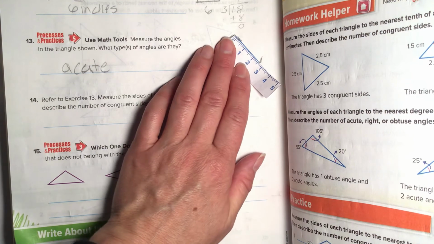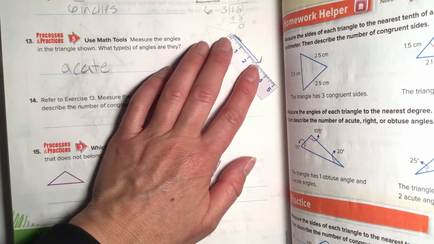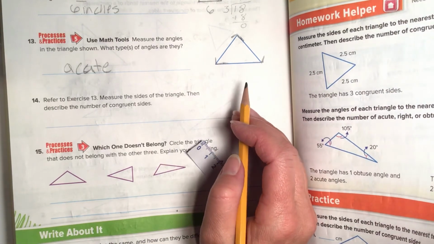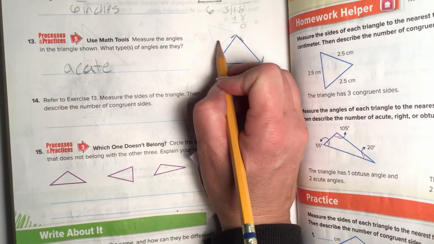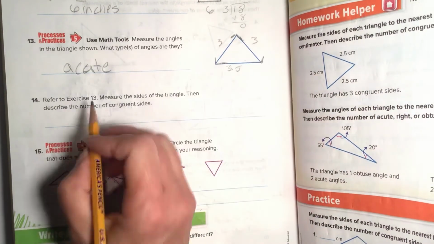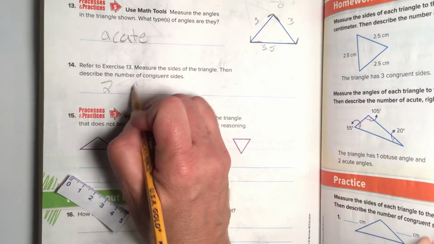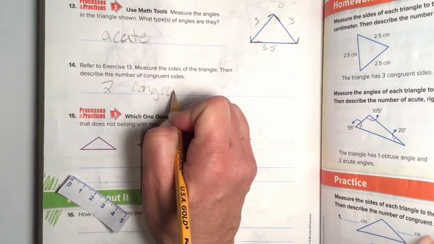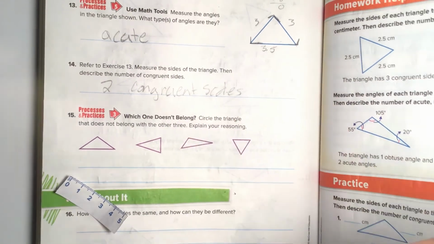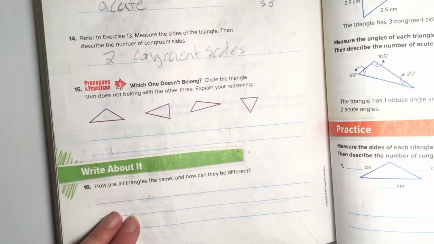And that one is about close to 3. So I'm going to say that this one has 2 congruent sides.